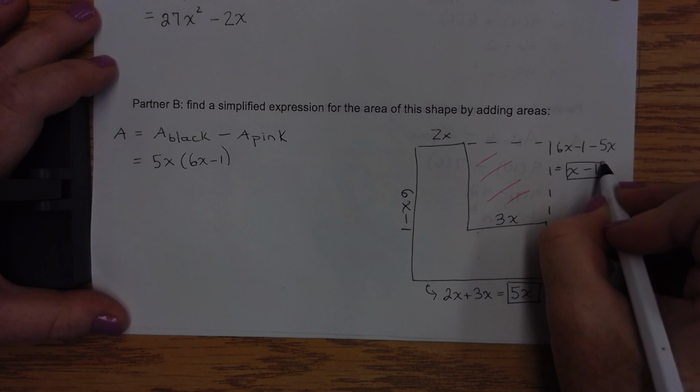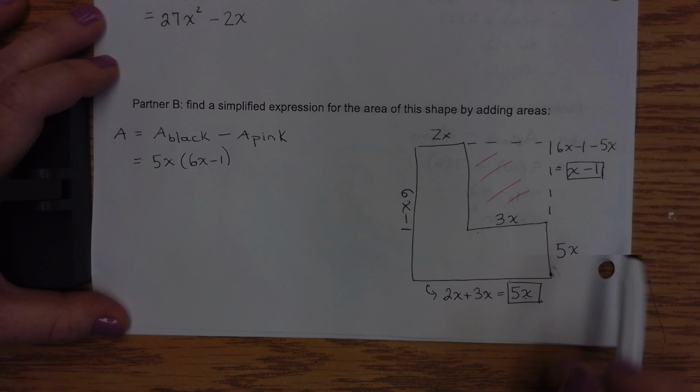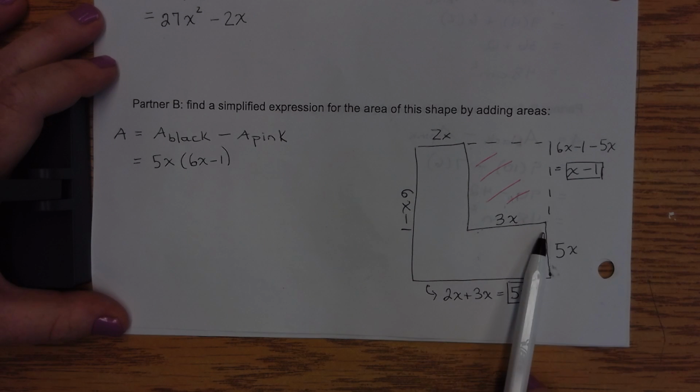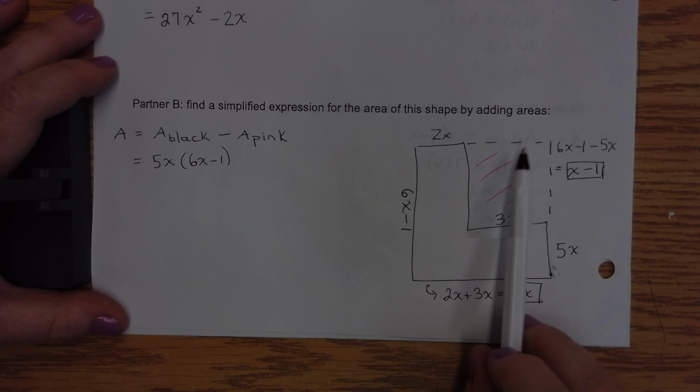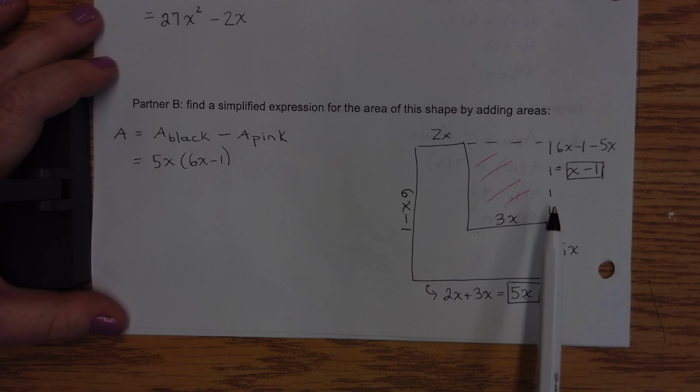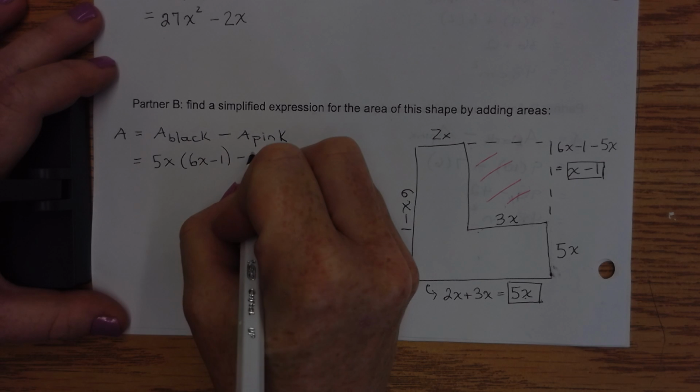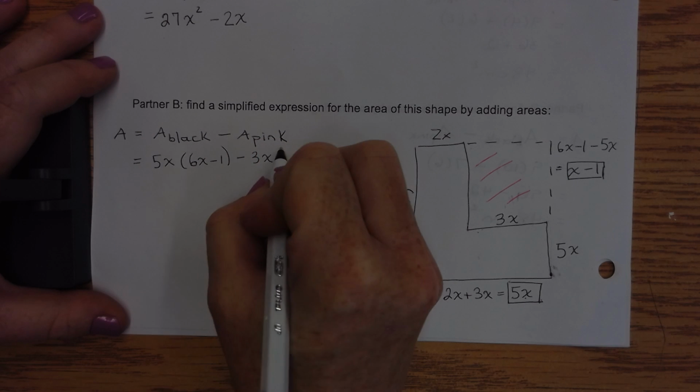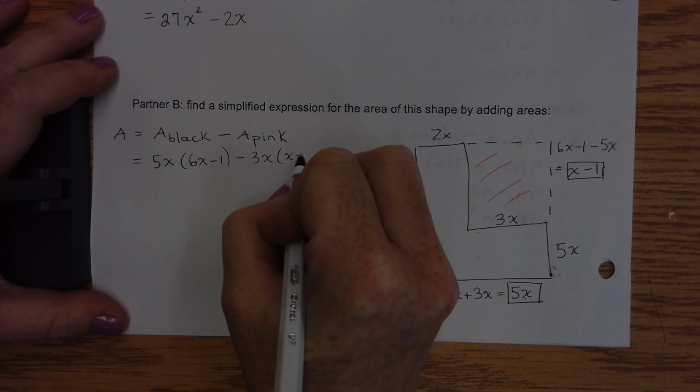So this side length is x subtract 1, and this is x subtract 1. So now when I look at the pink rectangle, one side is 3x and the other is x minus 1, so I just multiply them together, and again, you put the monomial first.